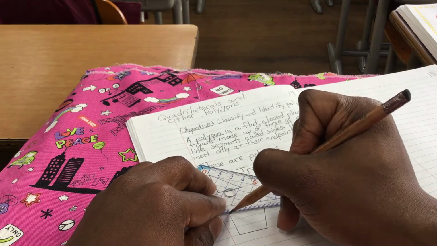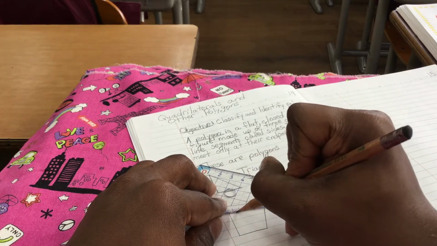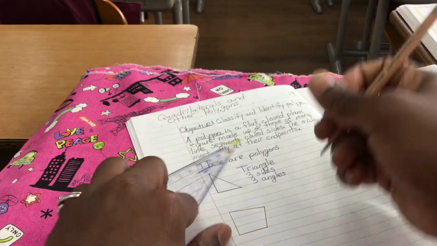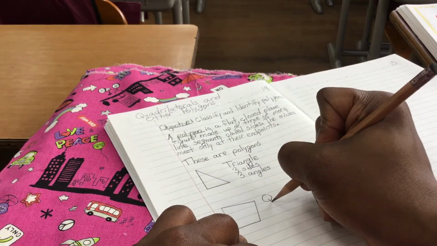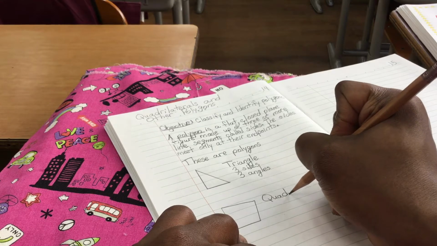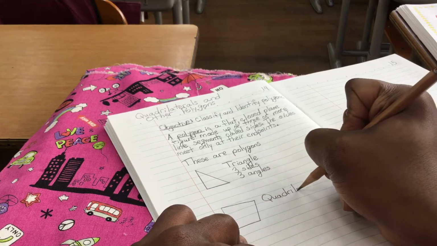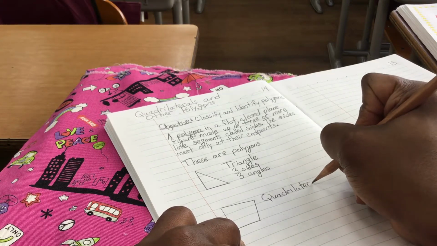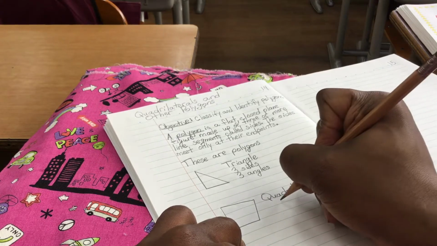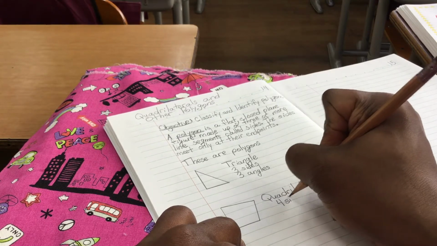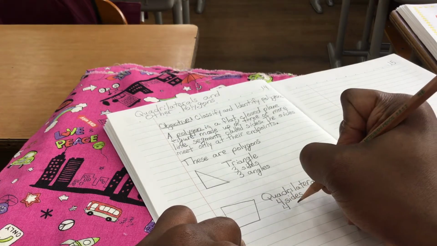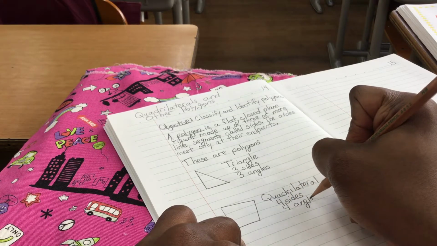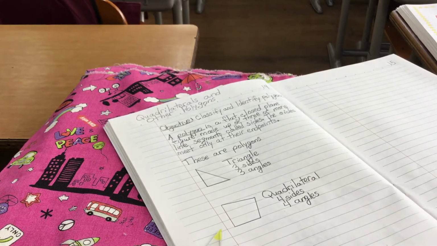Don't worry, this doesn't have to be perfect here. That's close enough. This is a quadrilateral. So when you see it in the book, it's going to look a little bit different. This is 4 sides and 4 angles. Okay.